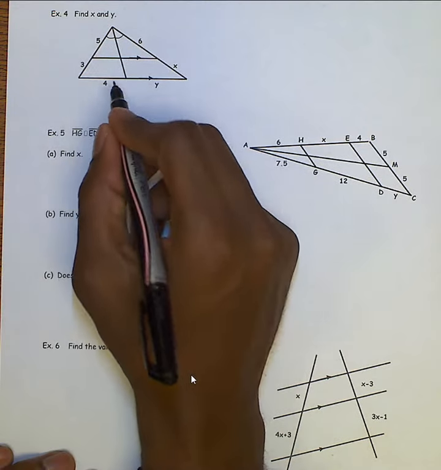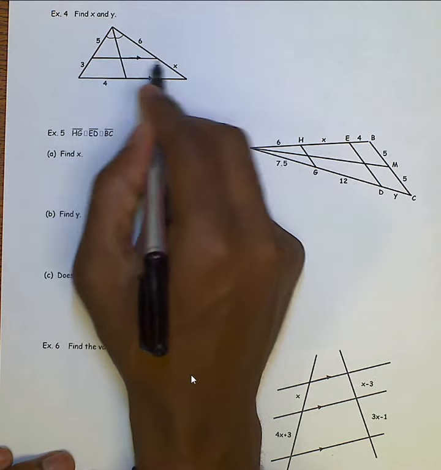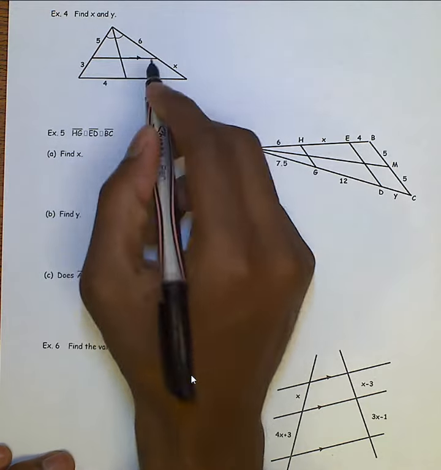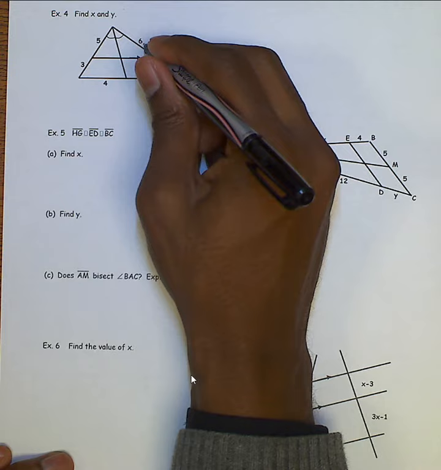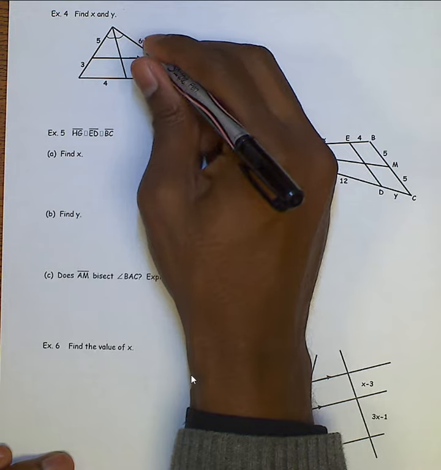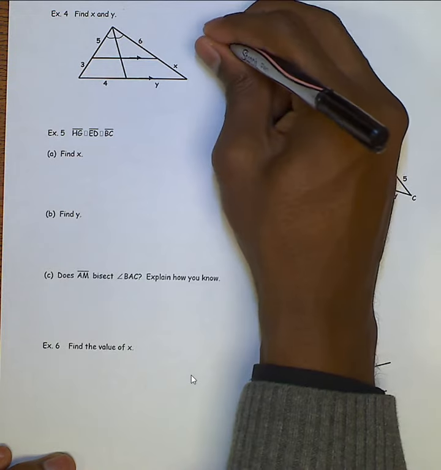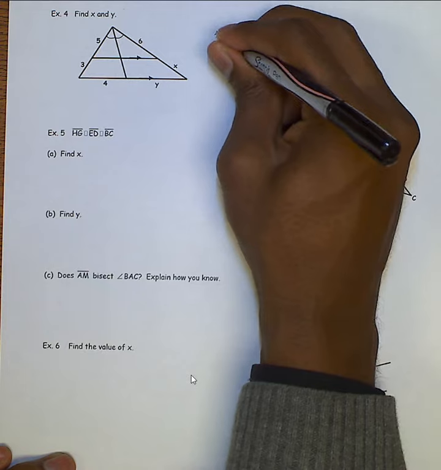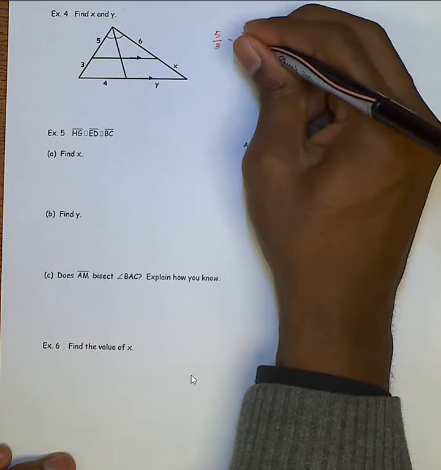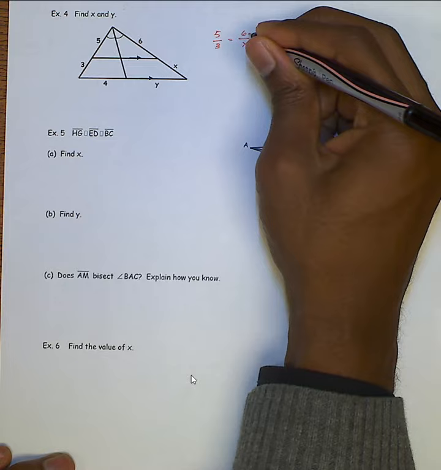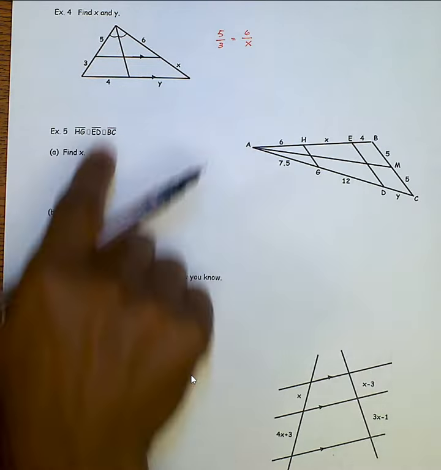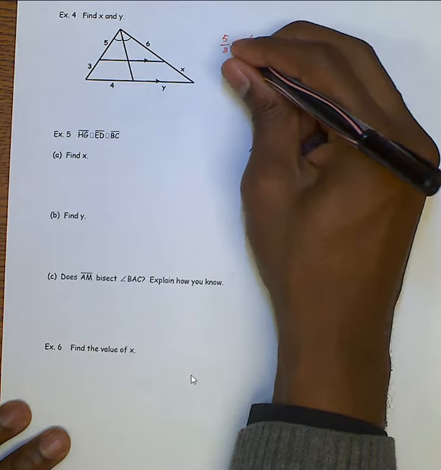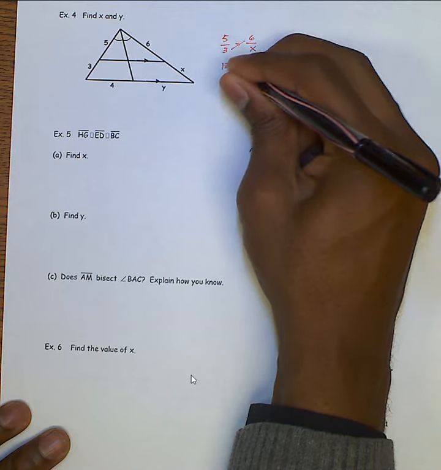So here we go. We have the side splitter theorem working here because we have two parallel lines. And so what I see here is that I should be able to say 5 over 3 should equal 6 over x. It splits the sides proportionally because of the parallel lines. And so 18 equals 5x.